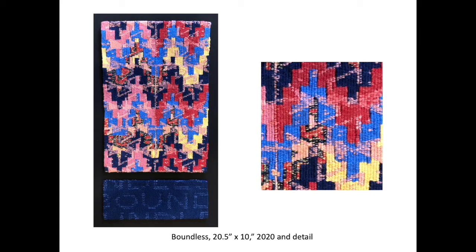Repeat patterns with quote-unquote mistakes is a design skill that Andean weavers perfected. The word boundless arose in my mind in conjunction with thinking about both the possible never-ending nature of a repeat pattern and also the more cosmic or universal implications of something that continues into infinity.